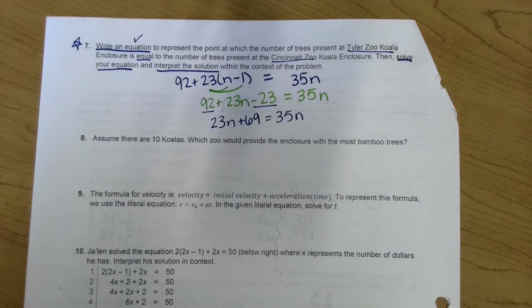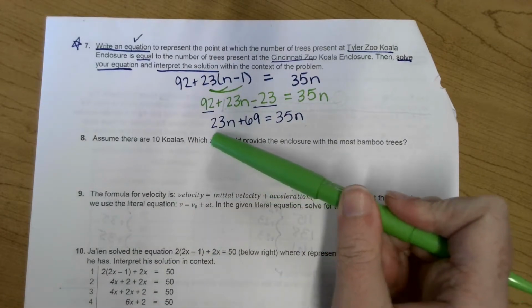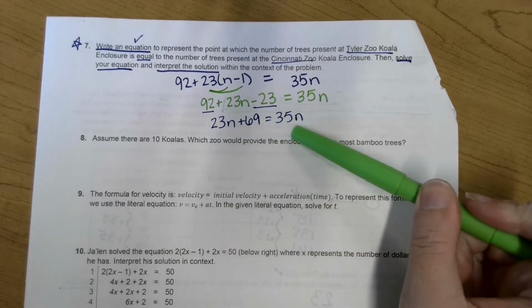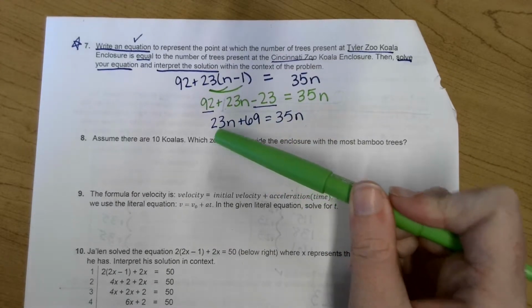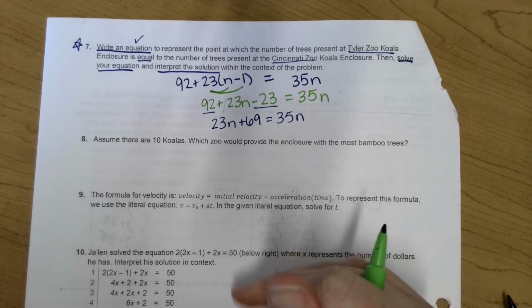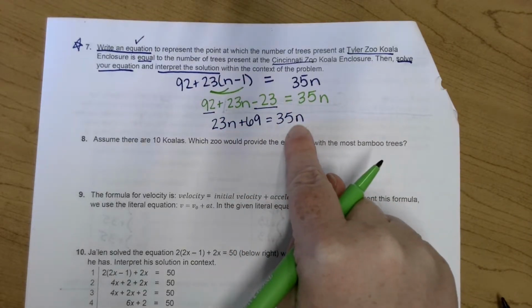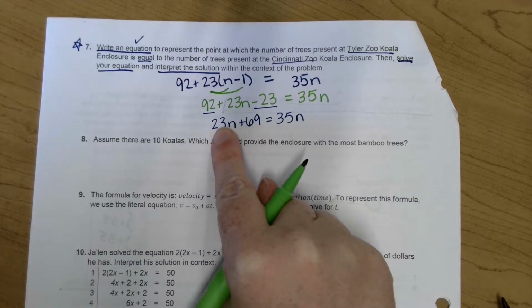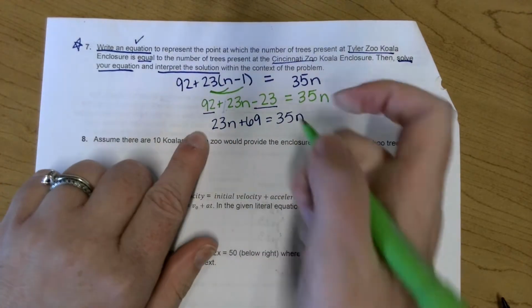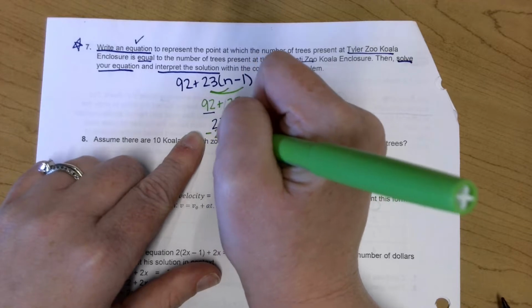Okay, so there's a couple of things we can do at this point, but what I would personally do next, I don't like having an n on either side of my equal sign. What you want is to have only one set of n's. So you would like to either have the n on the left or the n on the right. So I'm going to take this 23n and subtract it.